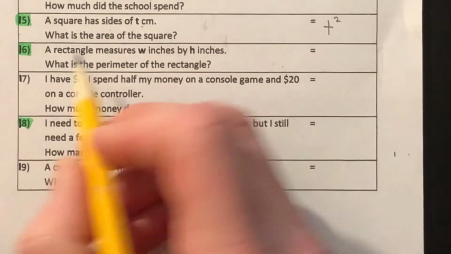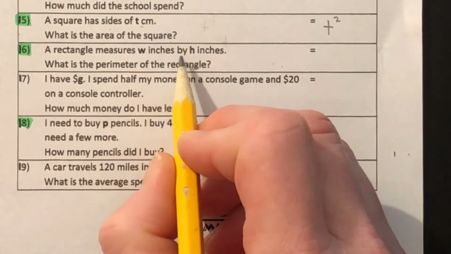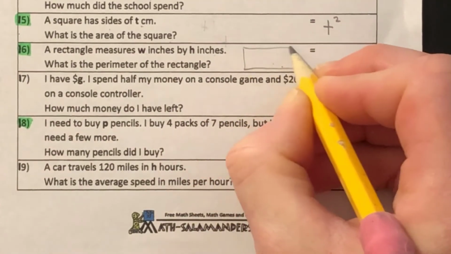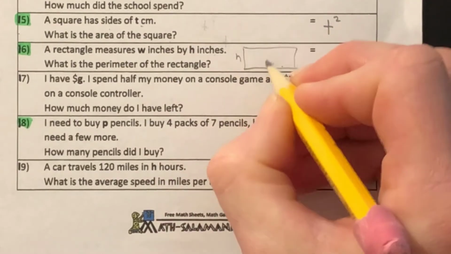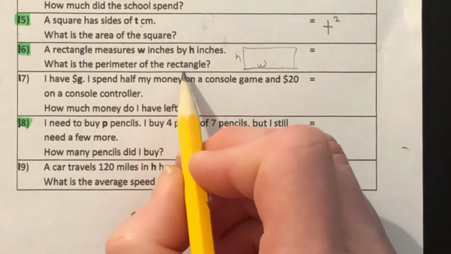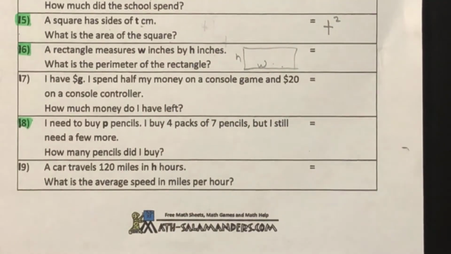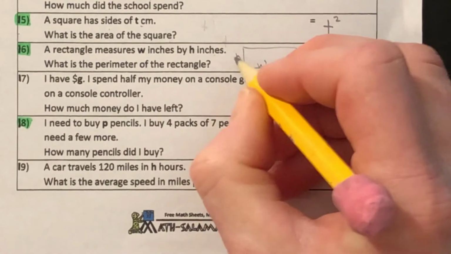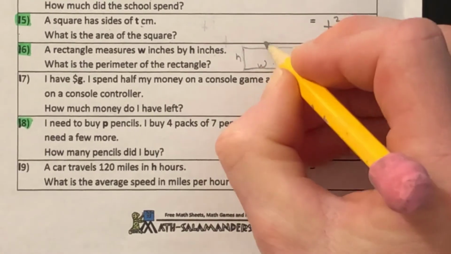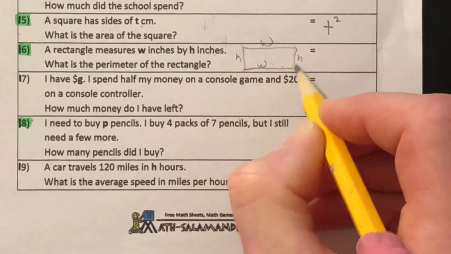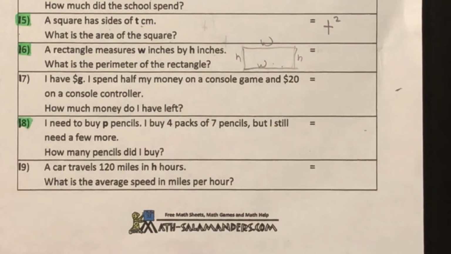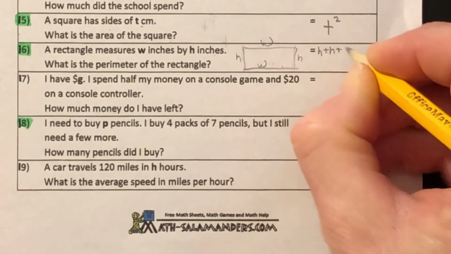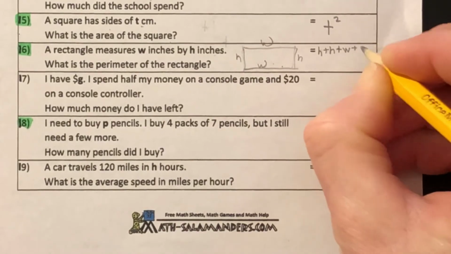Number 16, a rectangle measures W inches by H inches. What is the perimeter of the rectangle? Be careful. Finding the perimeter, you add up all the sides. So you add up this, and you add this, because you're finding the length of this line that goes all the way around. You would do H plus H plus W plus W.